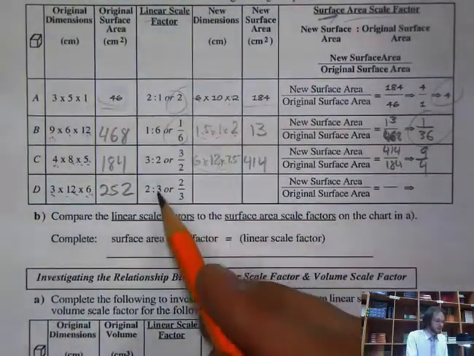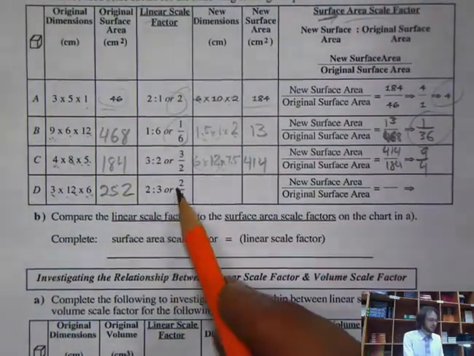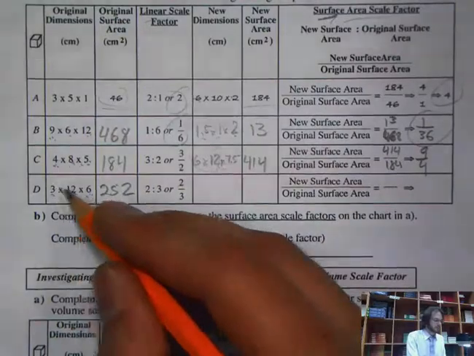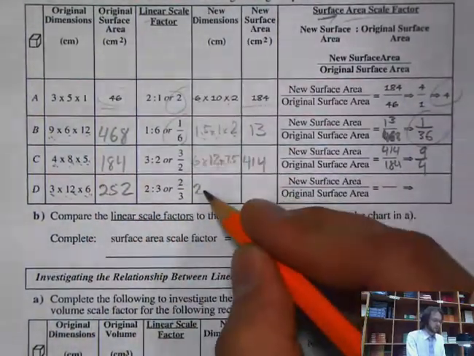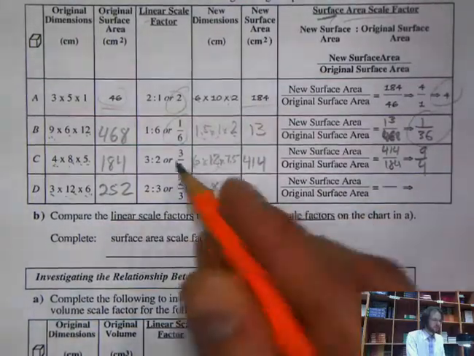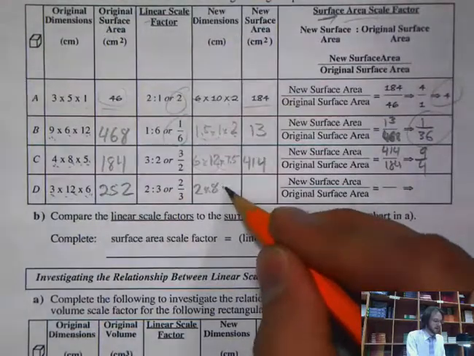Now, let's take a look at this here. We want 2/3 of everything. So 12 times 2 divided by 3 is 8, times 8. And 6 times 2, 12 divided by 3 is 4 by 4.